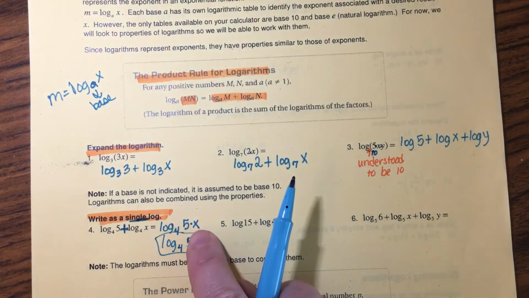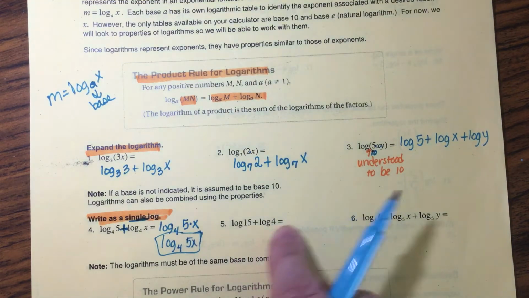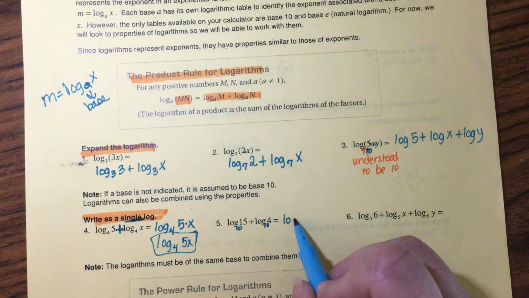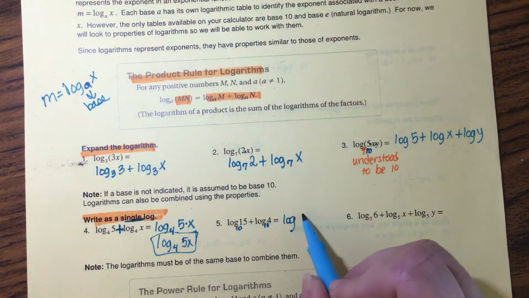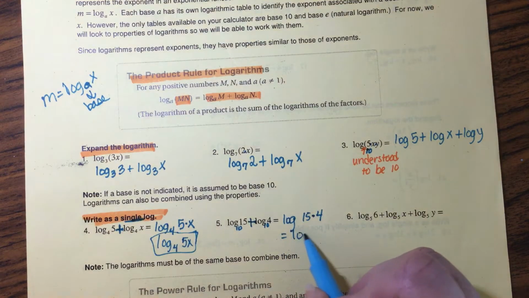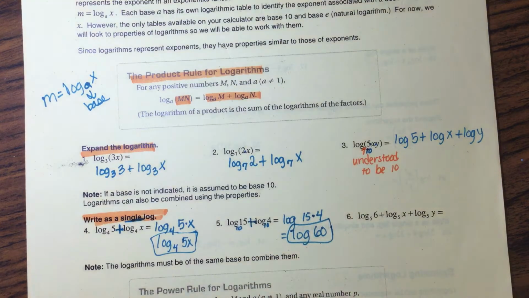The reason I wrote that separately is because if there are two numbers like this one, we're going to see it where we can then multiply them together. So remember, this is understood to be a base of 10, which we don't normally write. So I have my log of 15 times 4 because it came from plus, so I'm going to multiply them. And 15 times 4 is 60.